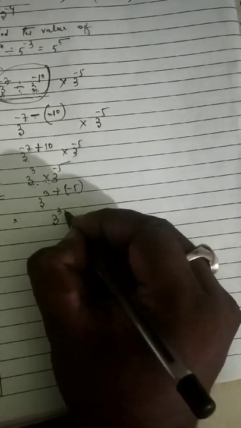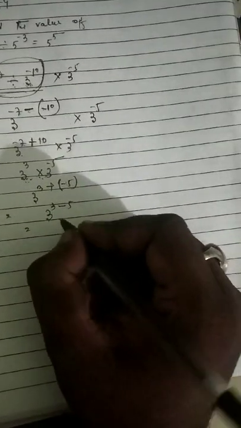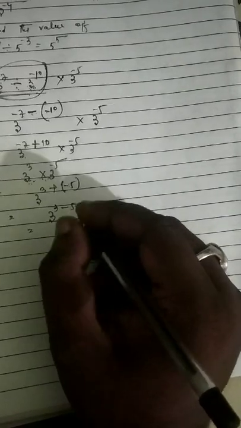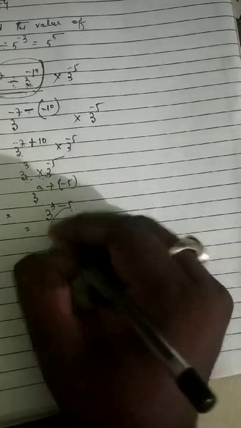So I'm going to write over here 3 to the power 3 plus into minus results in minus, plus into minus is minus. 5 will come out of the bracket. I have got 3 to the power 3 minus 5, which results in 3 to the power minus 2.